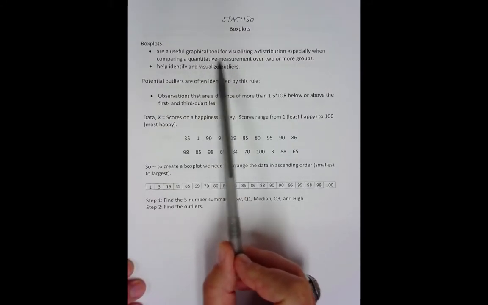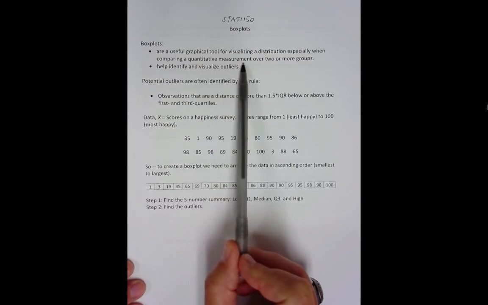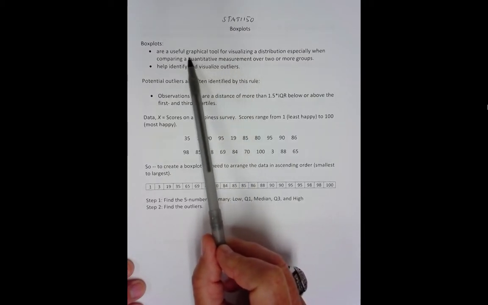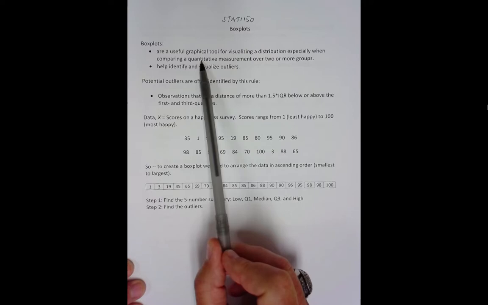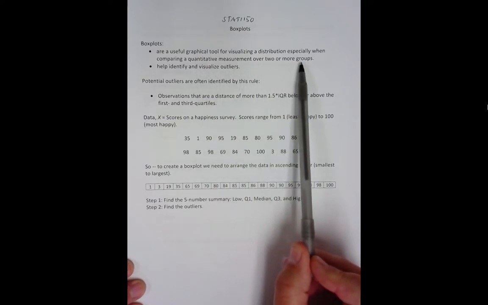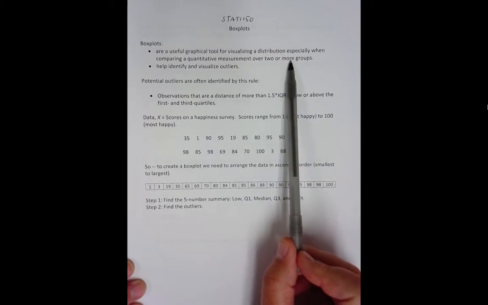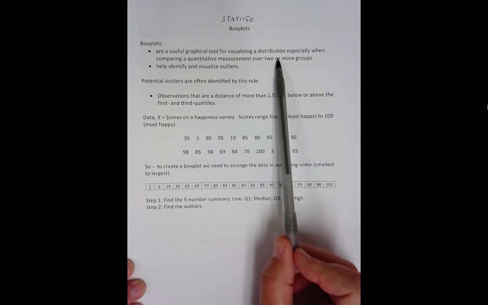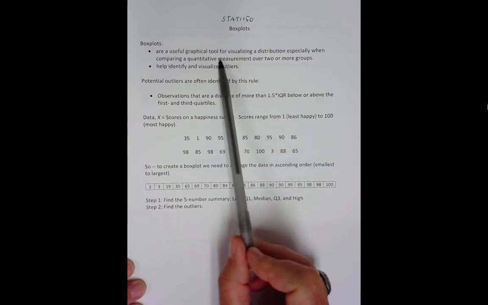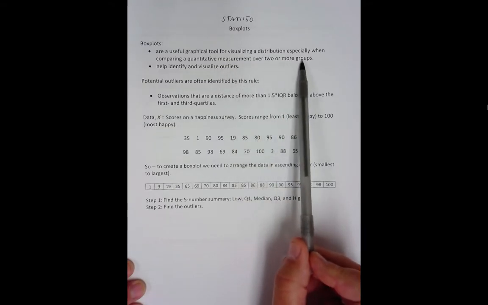But, and this is kind of the confusing part, if we have a quantitative measurement such as, for example, ACT score, and we want to examine the distribution split over, say, male and female, which is gender, then box plots are a perfect tool to do that. But guys, the key is you have a quantitative measure to begin with, and you want to examine it over two or more groups.